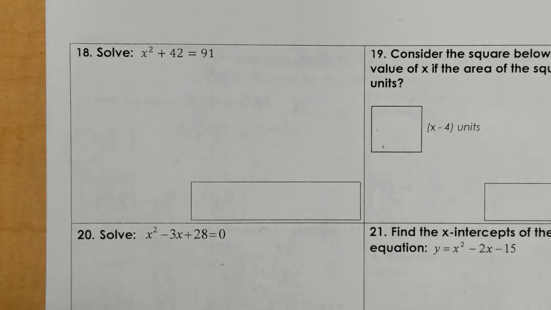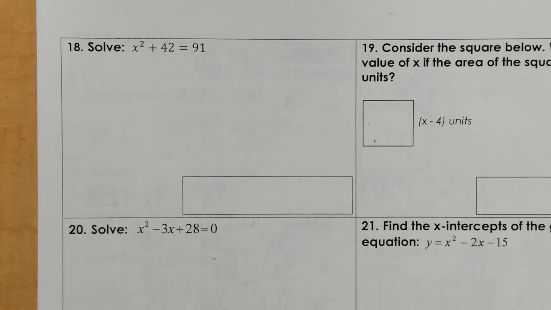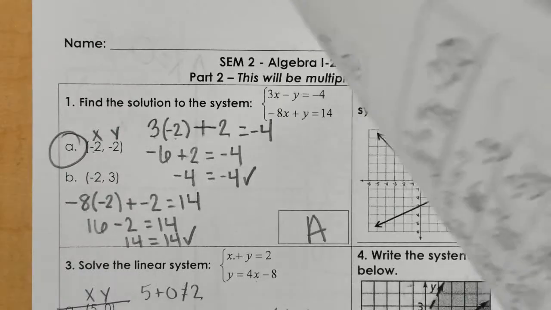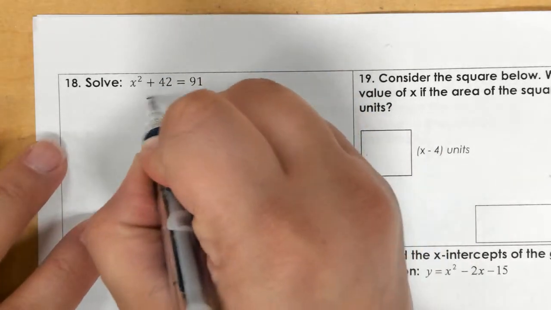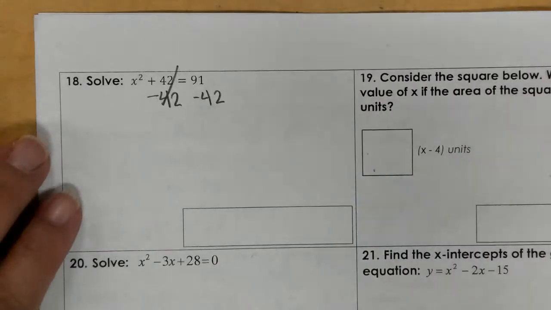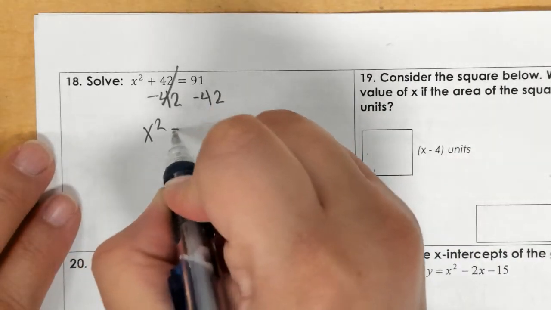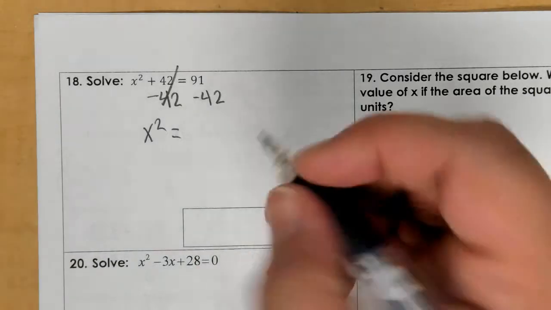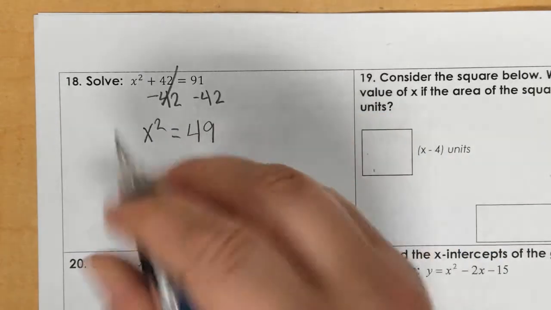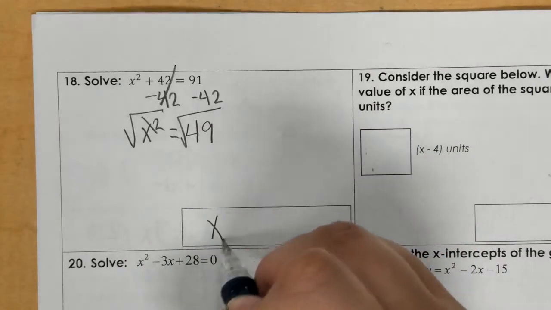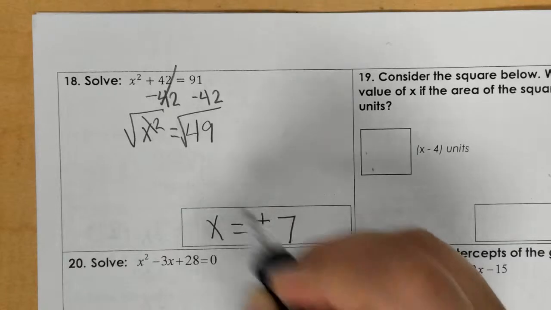For 18, it says that we need to solve. So I'm going to subtract 42 to both sides. And we get x squared equals 49. I square root both sides, and we get x equals plus or minus 7.